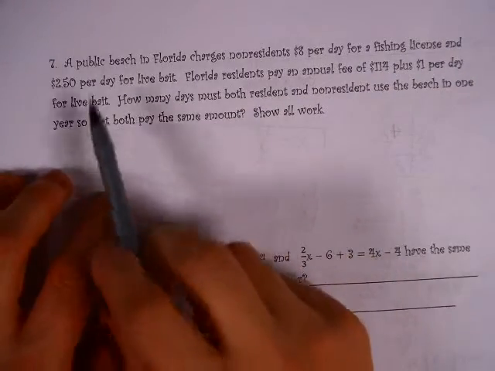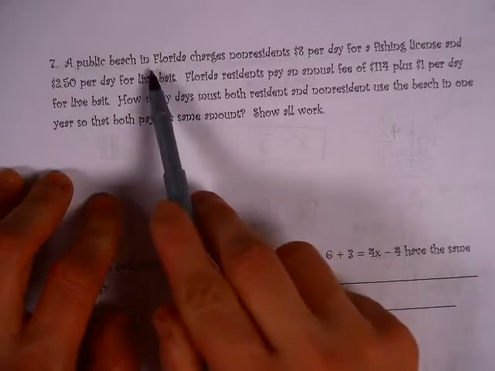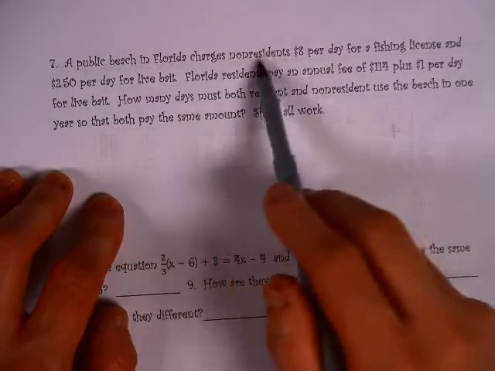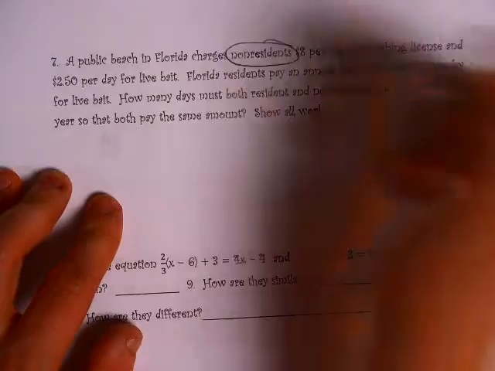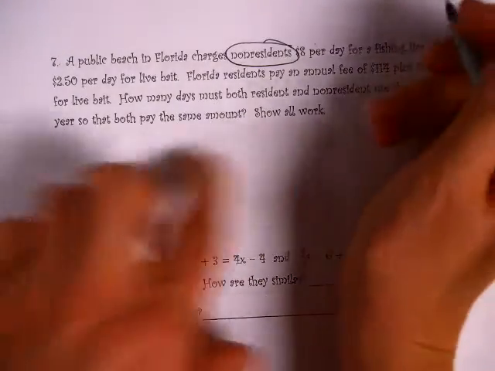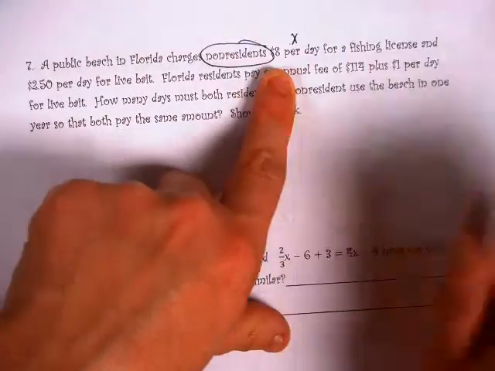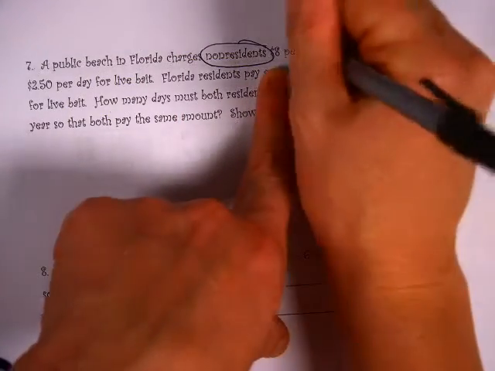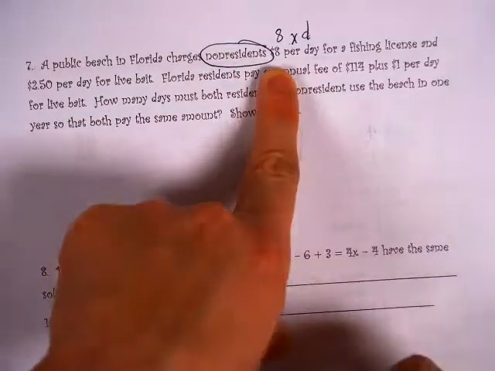Alright? So, it says a public beach in Florida charges non-residents $8 per day. Okay, anytime you see a per, I want you to put a multiply symbol above it. So 8 per day, okay?